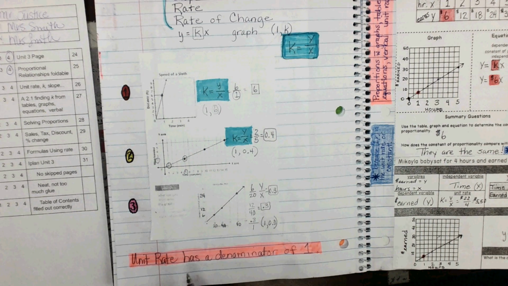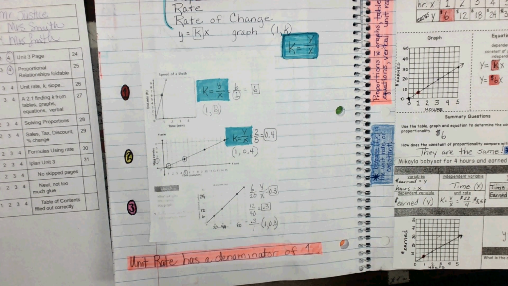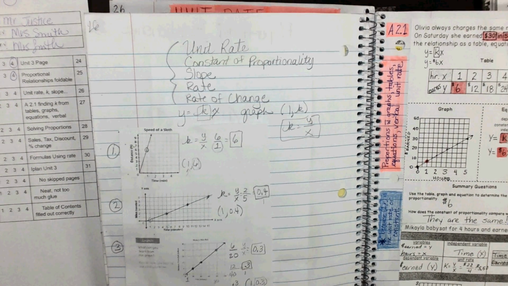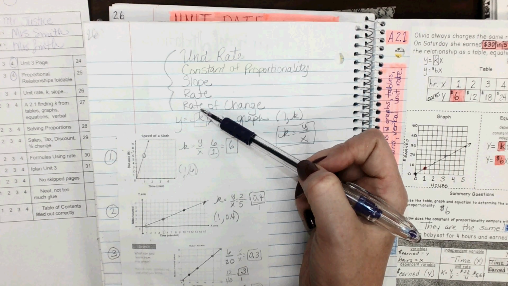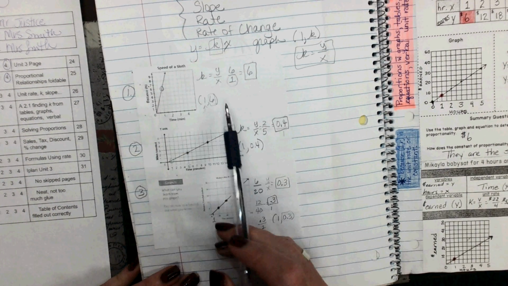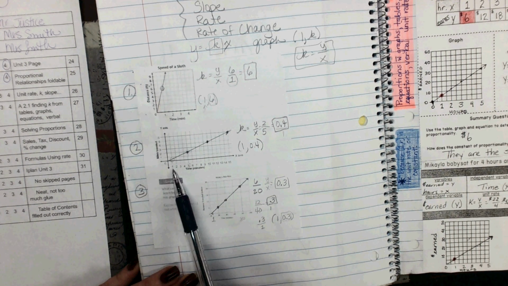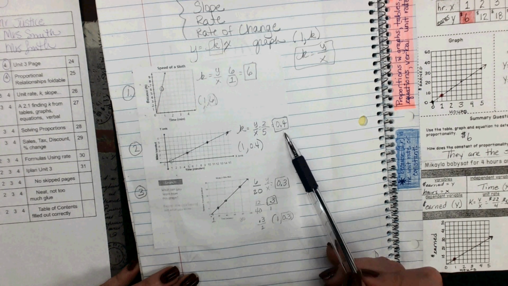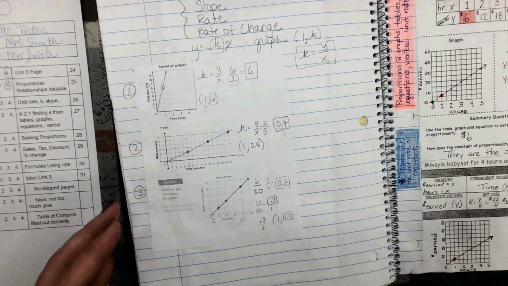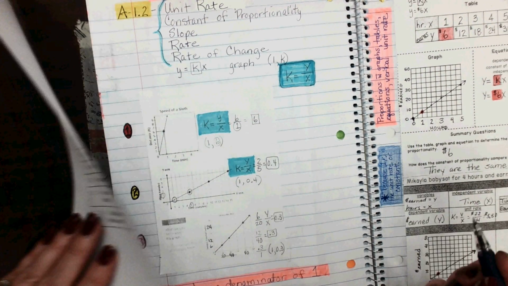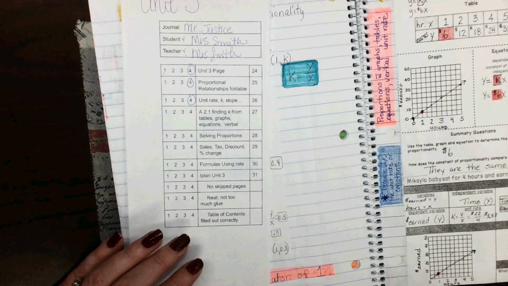Okay, your notebook, I'm sure, is not going to look as neat as Mr. Justice's. Don't judge too harshly. I'm grabbing mine really quick. Look how plain my notes are compared to Mr. Justice. Again, it has everything. It has the terms for all of those unit rates. It has the 3 graphs showing at 1, that's where you can find the constant, and it has an answer of finding the constant for each one. So mine was really simple compared to his, so don't judge. Obviously, he's a rock star and gets a 4 on that.